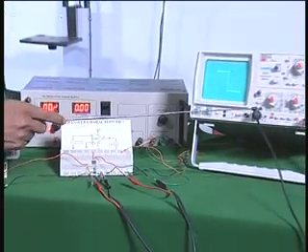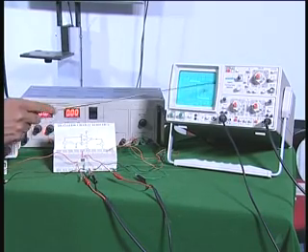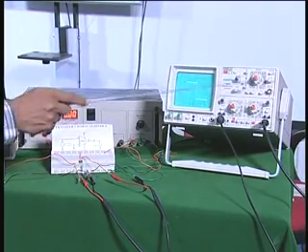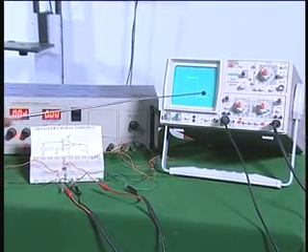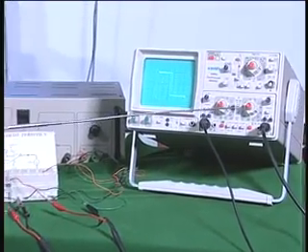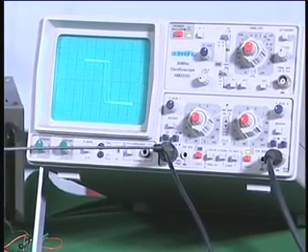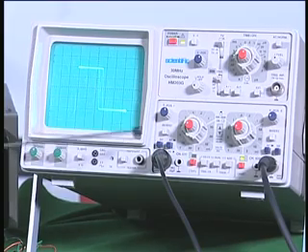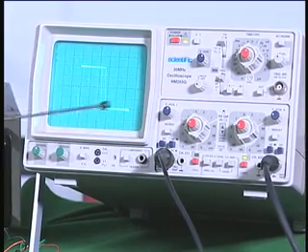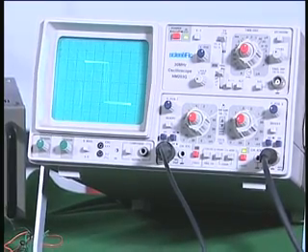You have the 2 inputs x and y. I have used it in the xy mode. In every oscilloscope you have a selection in the sweep generator to put it into off condition. When you put it into off, then the 2 input terminals of the dual trace oscilloscope in general will become the x and y inputs of the oscilloscope, and therefore I have given the input corresponding to the x axis and the output corresponding to the y axis.